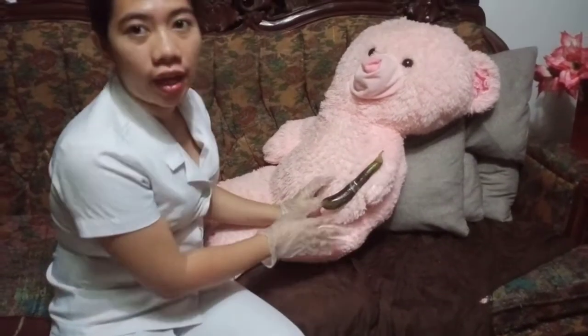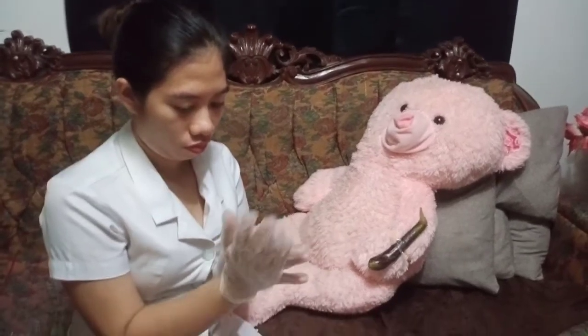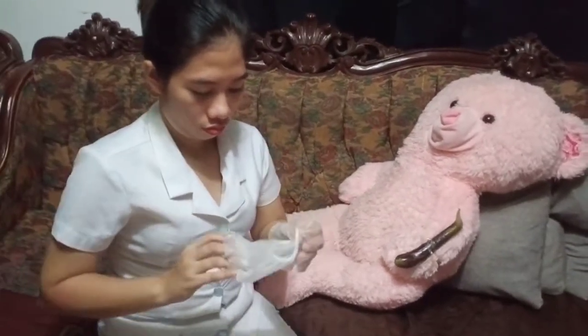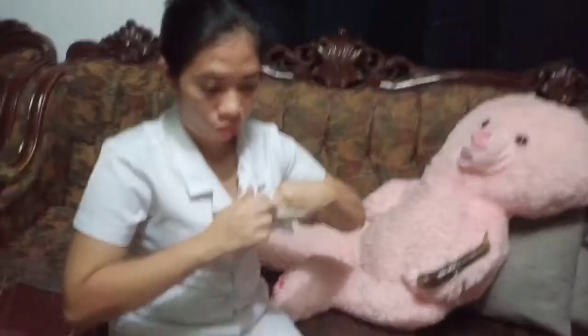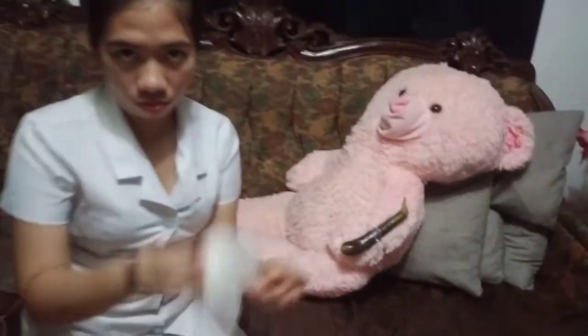Then remove and discard gloves. Now we're done. I perform hand hygiene. I'm done hand washing, and I'm applying alcohol to deter the spread of microorganisms.